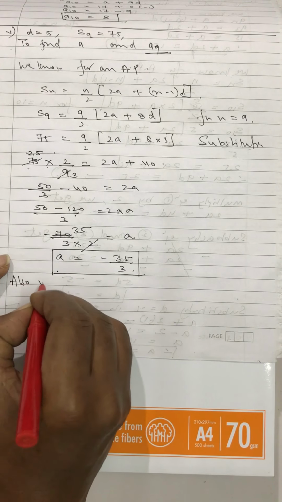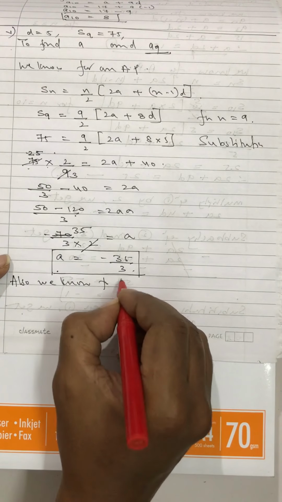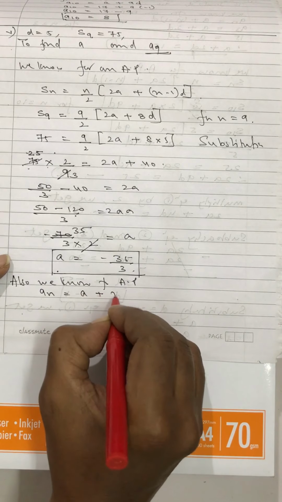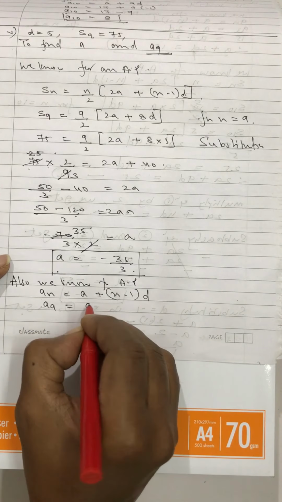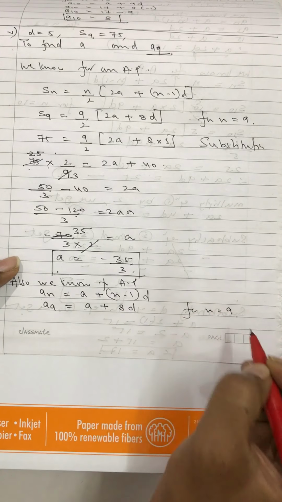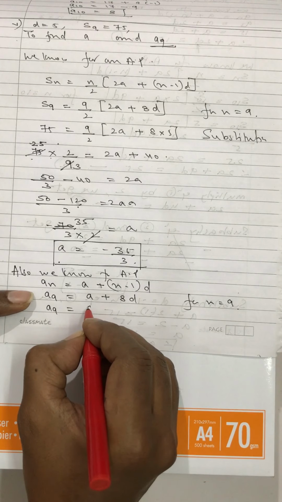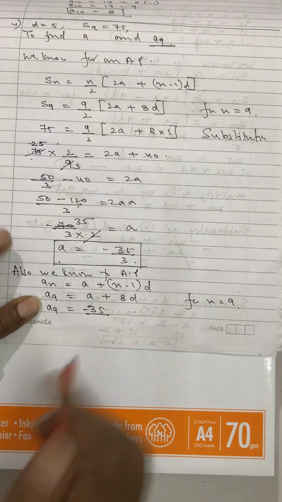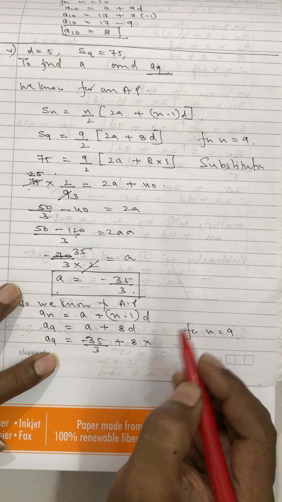Also, AN is equal to A plus (N minus 1)D. A9 will be equal to A plus 8D. So for A9, we have to find A, minus 35 upon 3, plus 8 into D, which is 5.